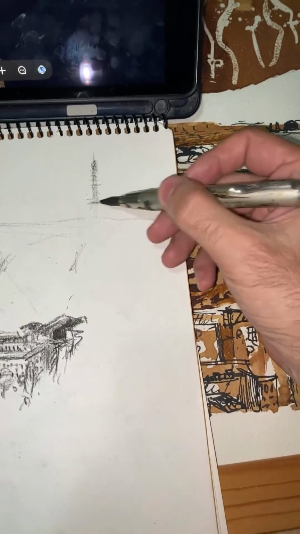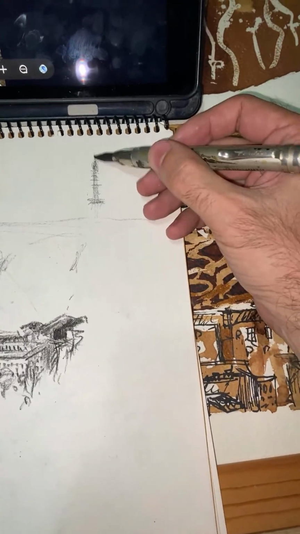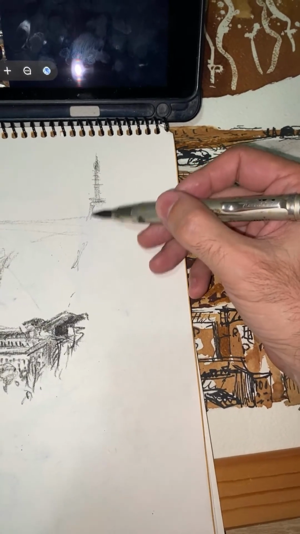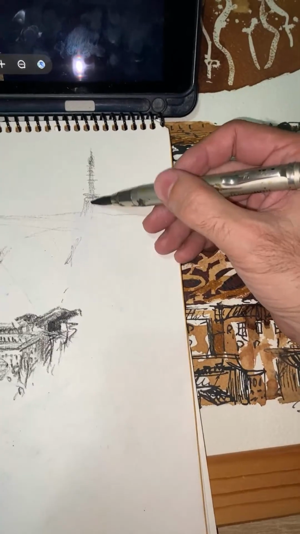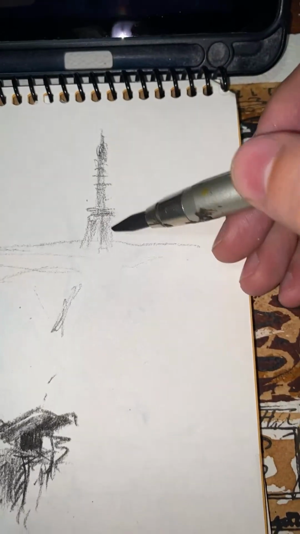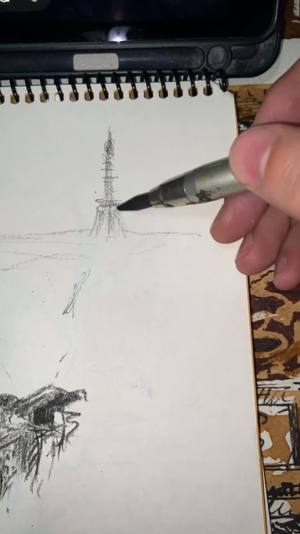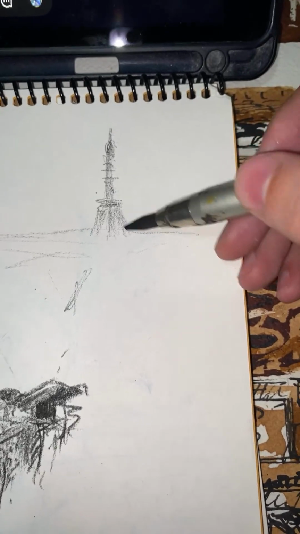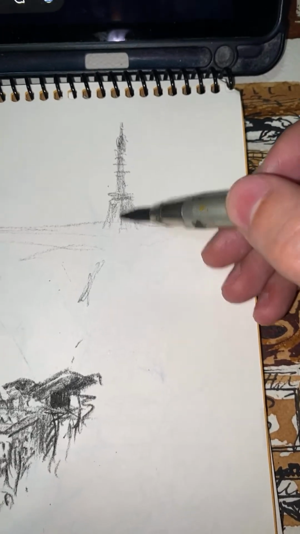I will try my best to do the realistic one, not too fast. I want you to see the process of shading here. I draw with graphite leads.